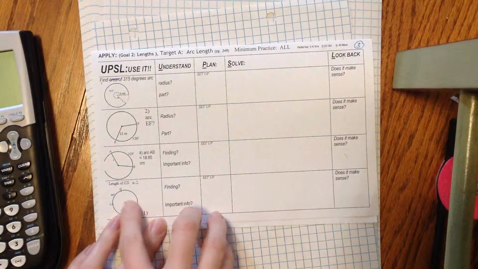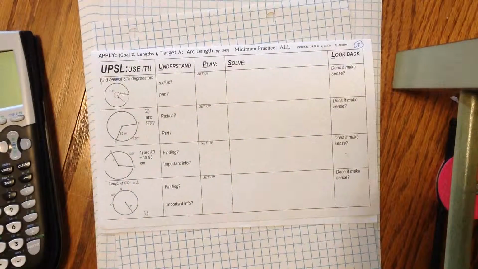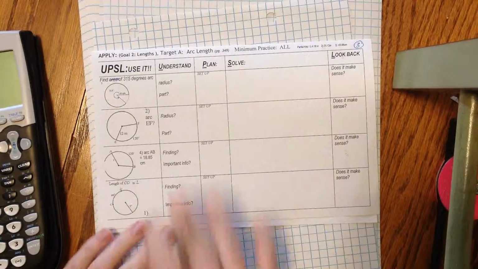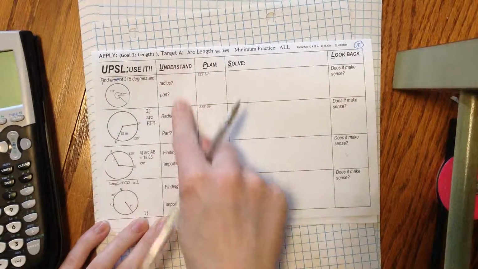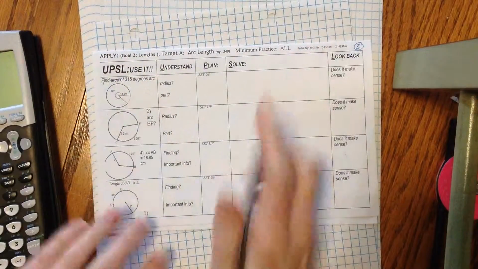Alright, so it says here that we need to find the length of CD, and we have a couple pieces of information, so let's highlight those. So we're using the Upsolve thing, so we always figure out what do we understand, what can we plan, how do we solve, and then how do we look back. So let's just take a look.